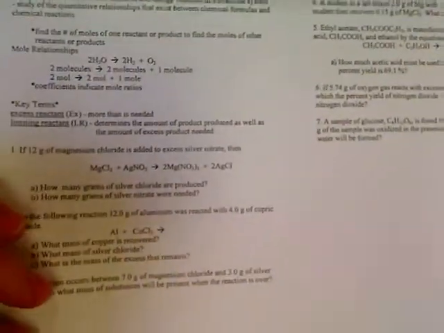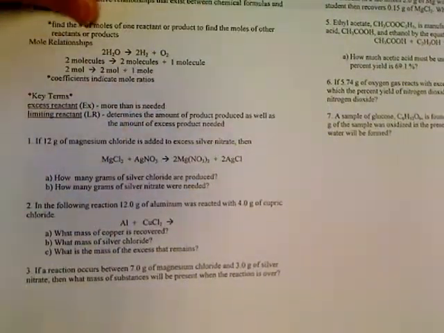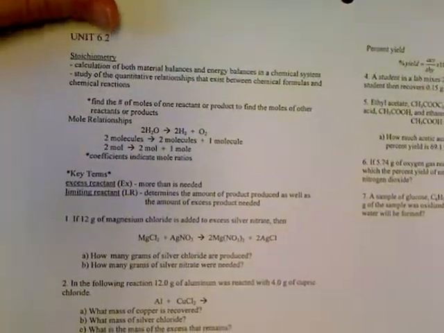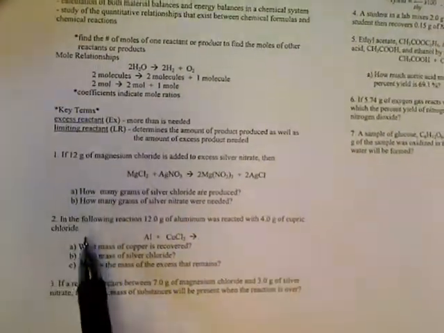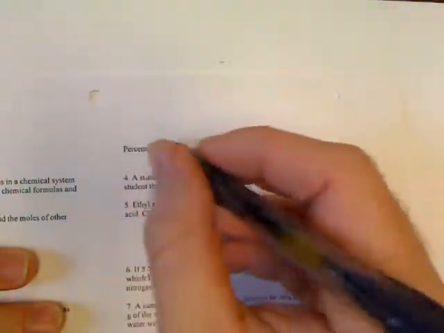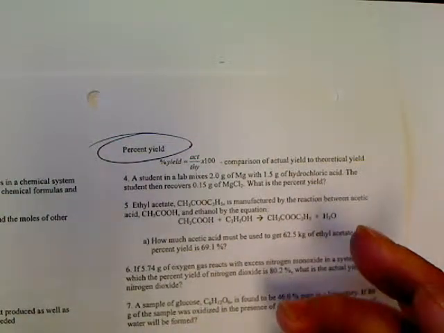Alright, this video is continuing our series on stoichiometry. Here are the notes from Unit 6.2 I've got out again. We've already worked number 1, number 2, and number 3. So really, if I was going to say anything, this video today is about percent yield. That's what we're going to be looking at in here.